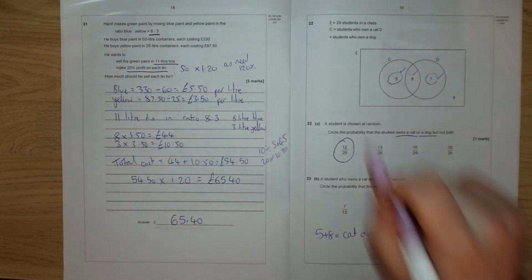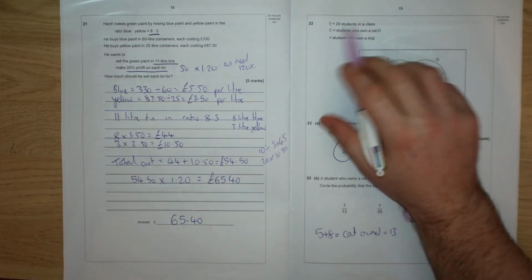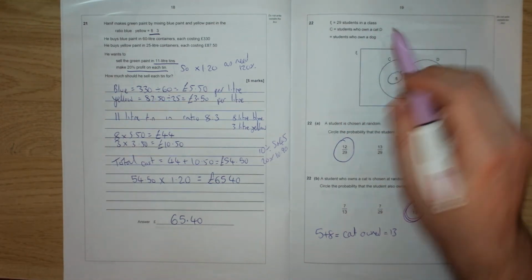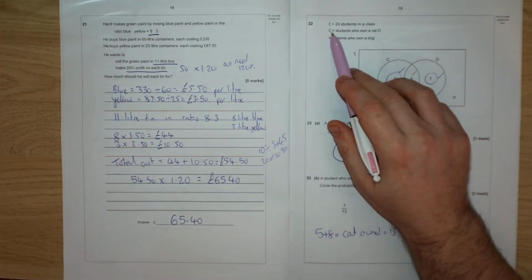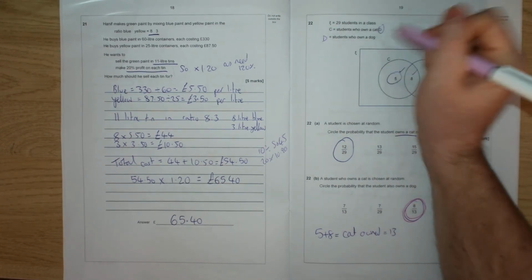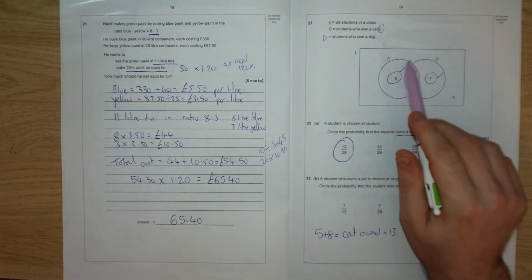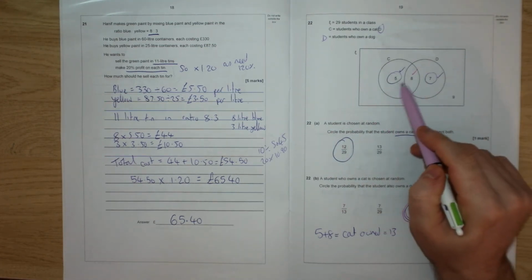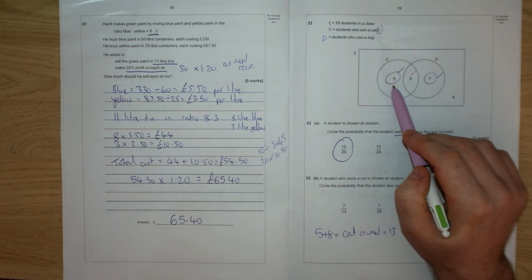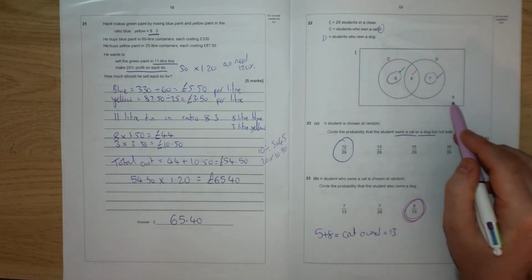Question 22. That symbol there just means universal set. So it means in total there's 29 students in a class. C, students who own a cat. Should have been, it's about printing, that should have been there. D, students that own a dog. So we've got our numbers in here. So there's 5 that only own a cat, there's 8 that own both, there's 7 that only own a dog, and then there's 9 that own neither.